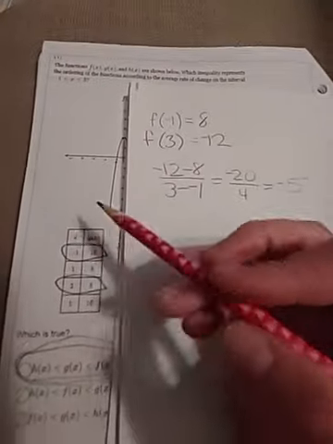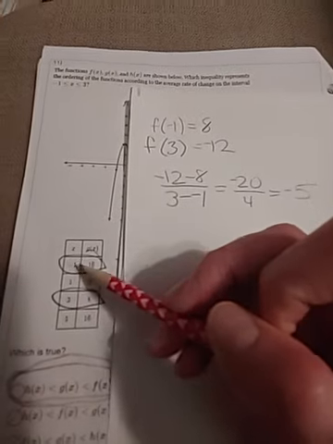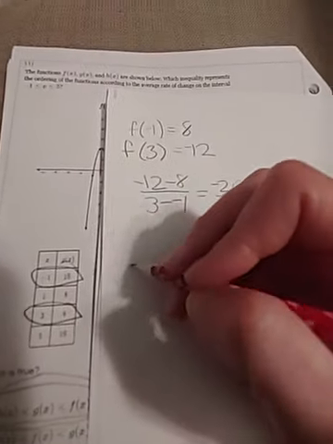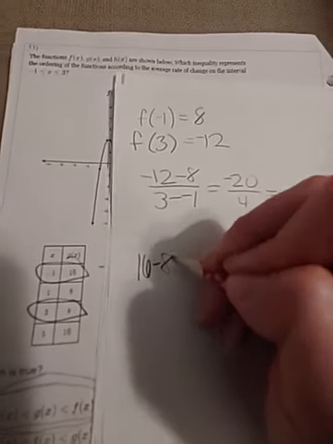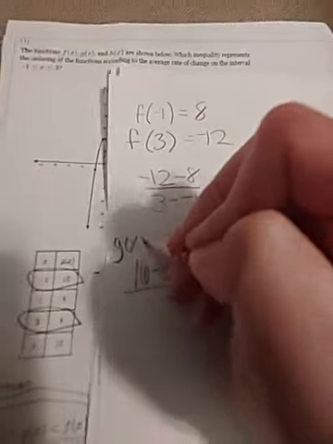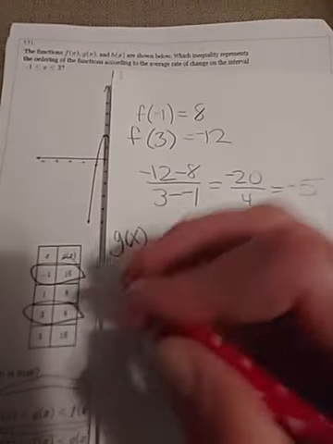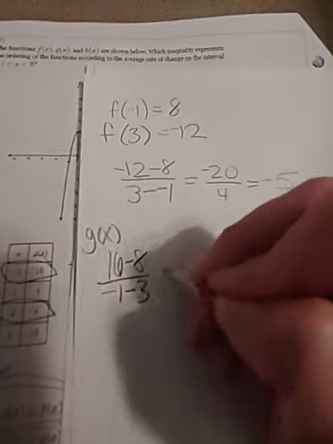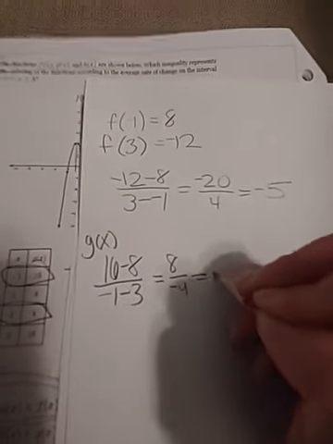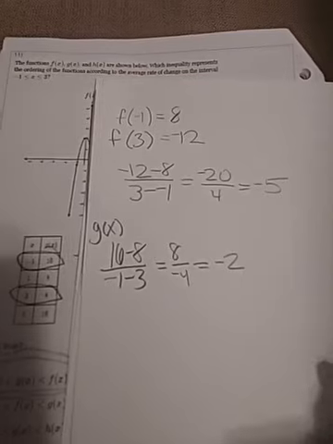Next was the table. So the table had -1 goes with 16 and 2 goes with 8. So 16 minus 8. This was g of x. Let's just keep track. -1 minus 3. So this is 8 over -4, which gives us -2.